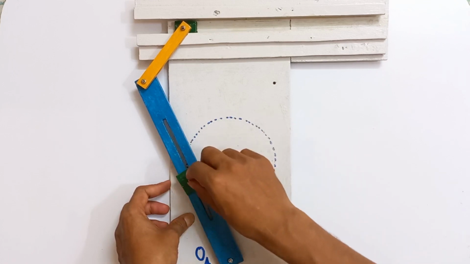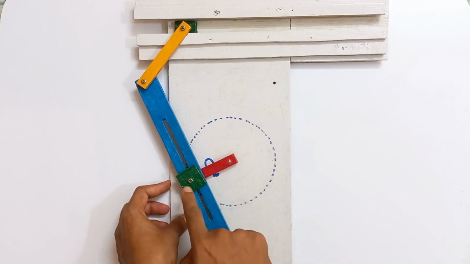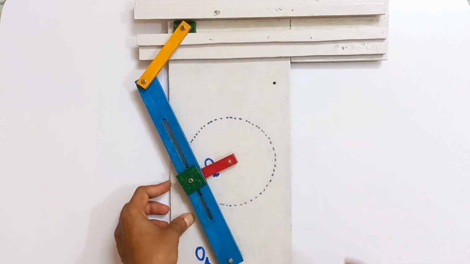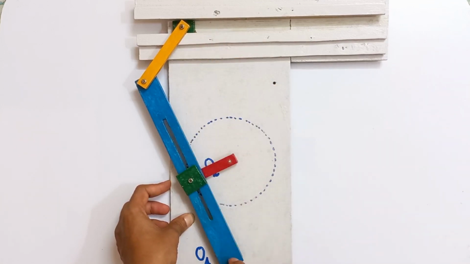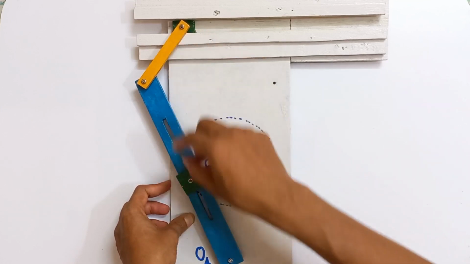This circle is nothing but generated by point A, that is this revolute pair here. And this slider, that is link number 6 or the tool holder, reaches the extreme positions when link 4 is tangent to this circle. Here it reaches the extreme position.